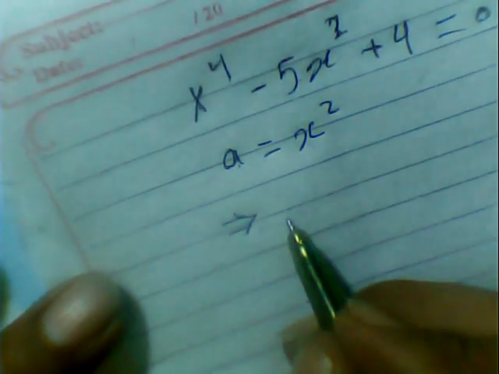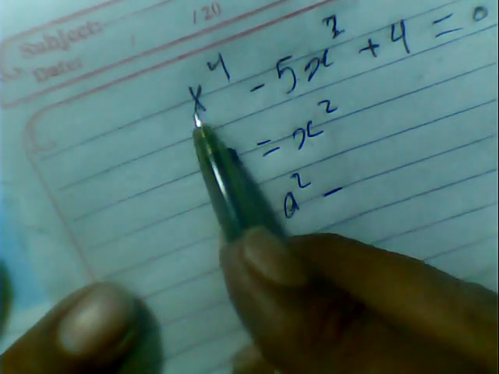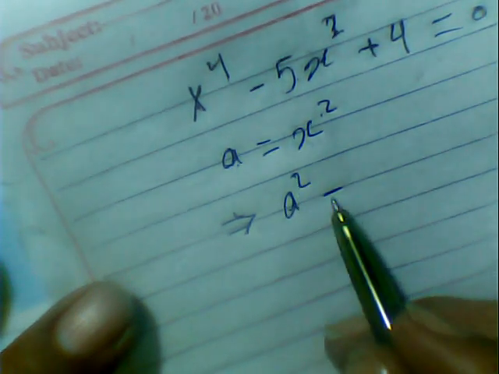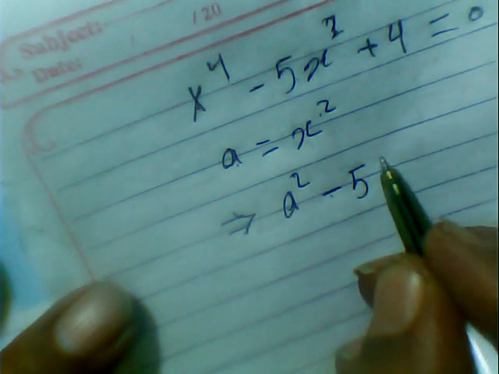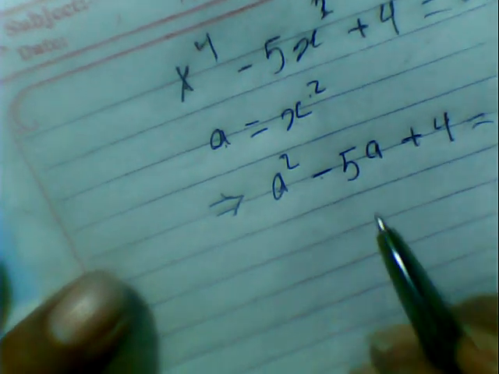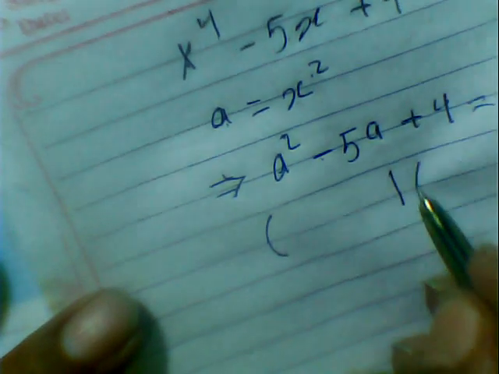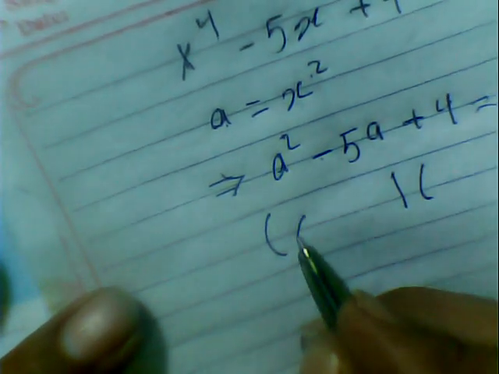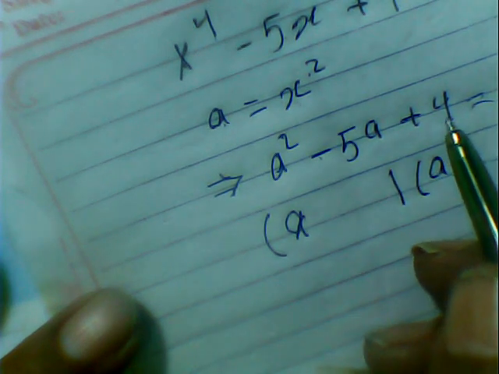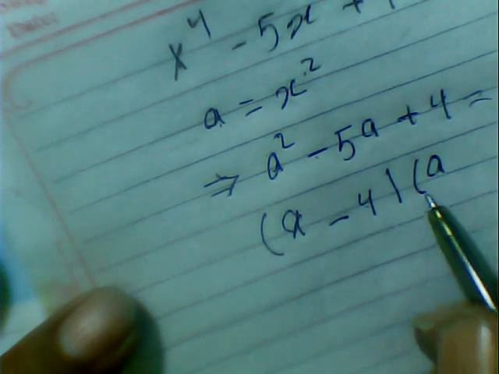Then a squared minus 5a plus 4 equals 0, since x^4 becomes a squared when we put a equal x squared. We can solve this by factoring: the factors are a minus 4 and a minus 1, from 4 and negative 1.